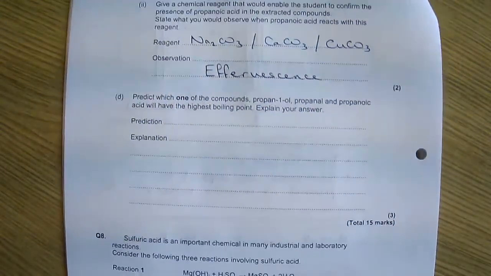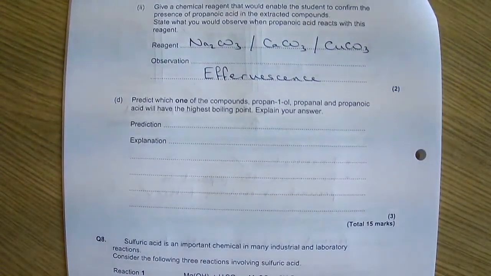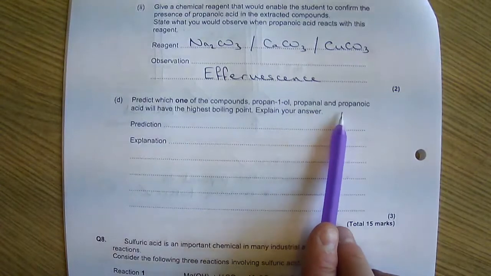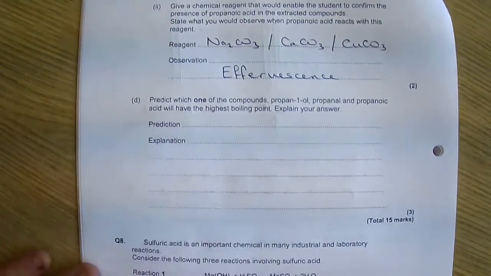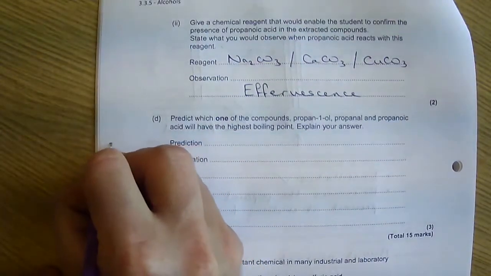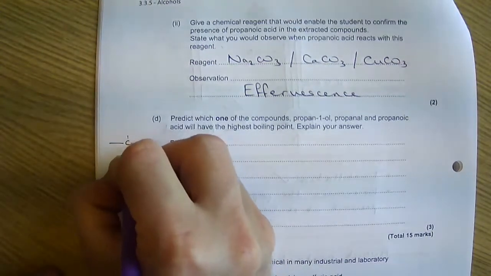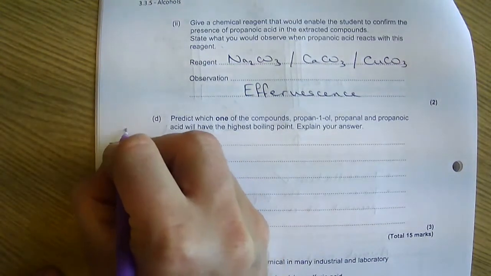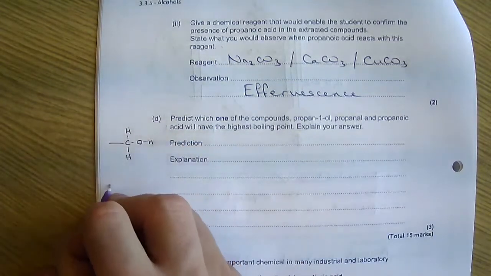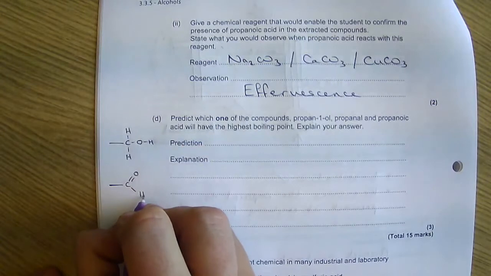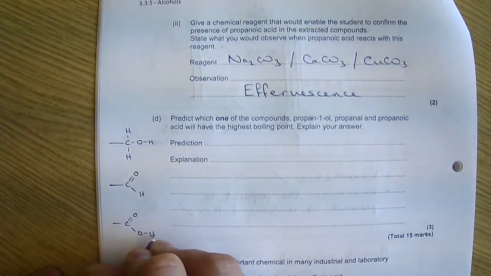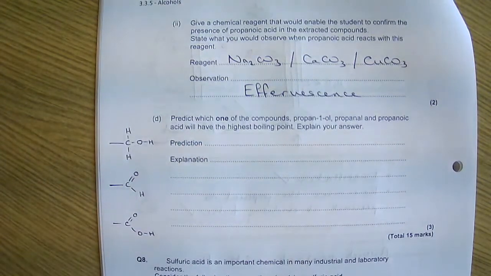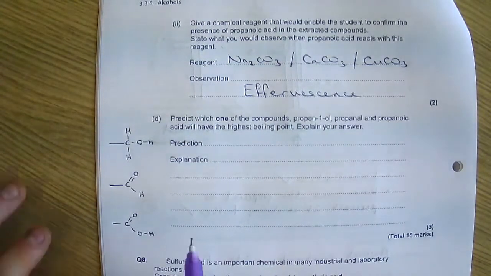Okay. Finally, for question 7 then, predict which one of the compounds, propan-1-ol, propanal, and propanoic acid will have the highest boiling point. Explain your answer. So let's just scribble some diagrams of these down on the left-hand side. So we've got propan-1-ol. So that means at the end, we've got the OH group. So that's on our end carbon. Propanal means we've got a double bond O and an H on the end carbon. And propanoic acid, we've got a double bond O and an OH at the end of the chain.